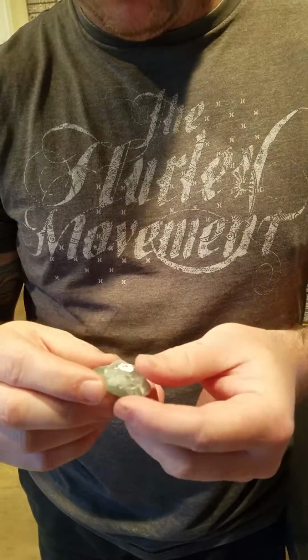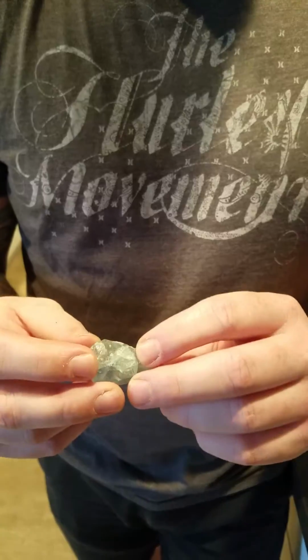I have a real hard time with greens and blues, but either way. One of the things that the interactive lecture states is that color is not necessarily a real good indication of identification because of the fact that oxidation can take place and can basically change this.